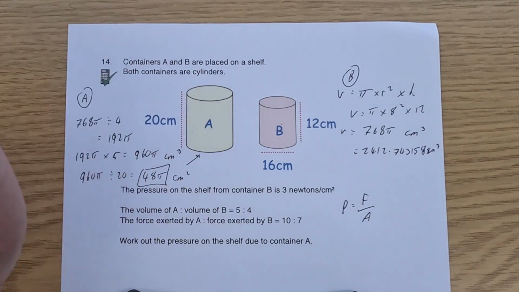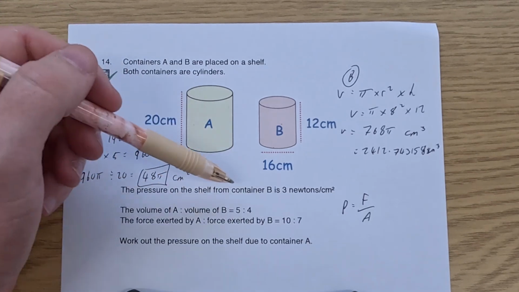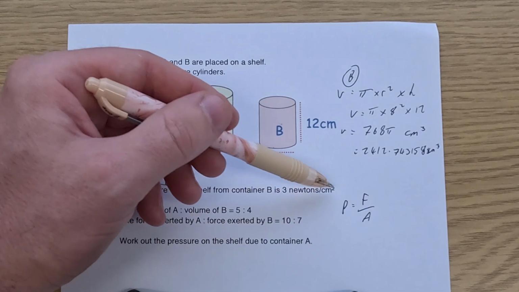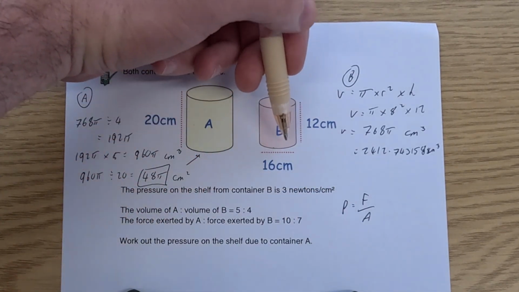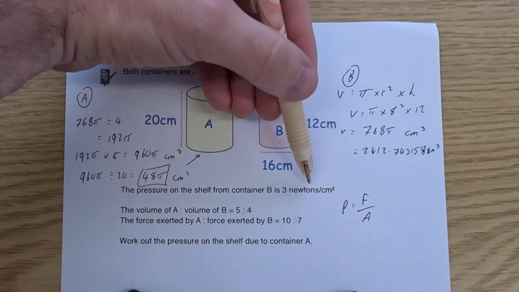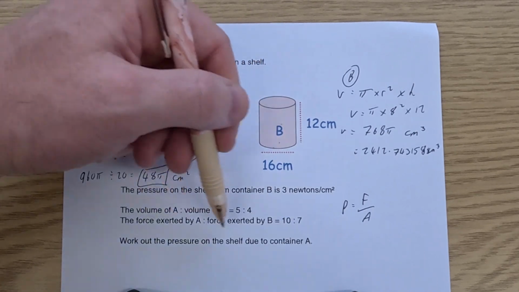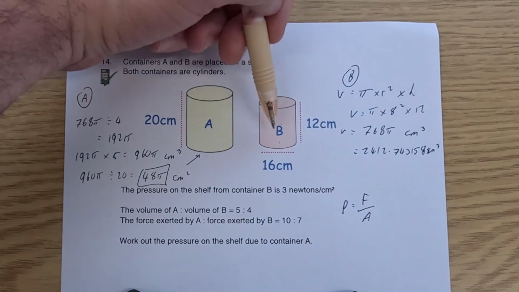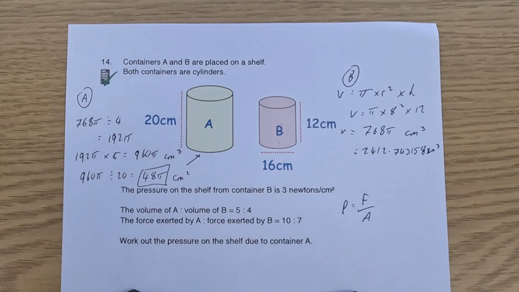So to find the force, we're going to go back to container B. And in terms of container B, we know the pressure. The pressure exerted on the shelf from container B is 3 newtons per centimeter squared. So I'm going to find the area of the base of B, and then use the area and the pressure to find the force that B exerts on the shelf. And then we're going to use the fact that we know the ratio of the force exerted by A to the force exerted by B is 10 to 7 to then find the force exerted by A. So it's quite a complicated question, this one. We've got quite a lot of steps.